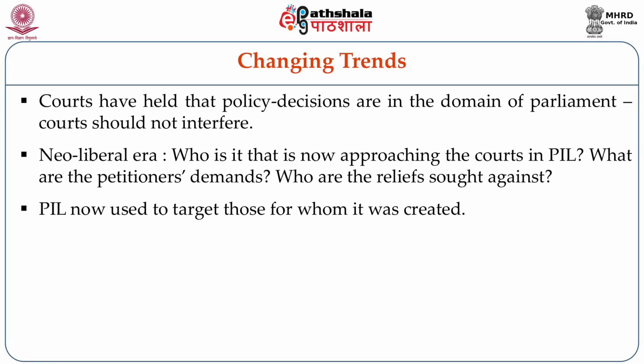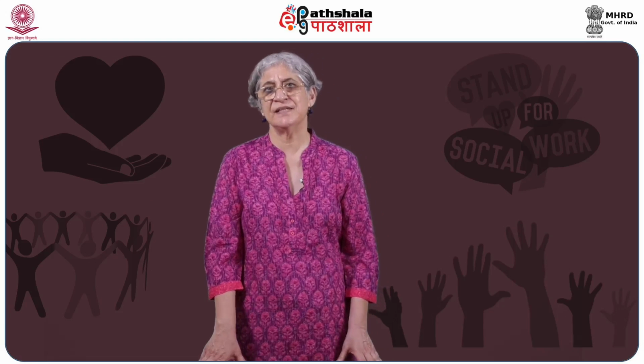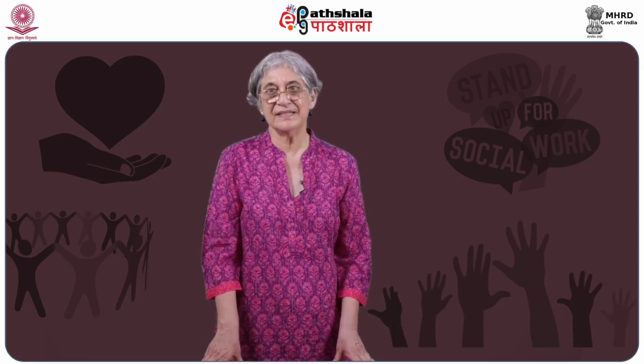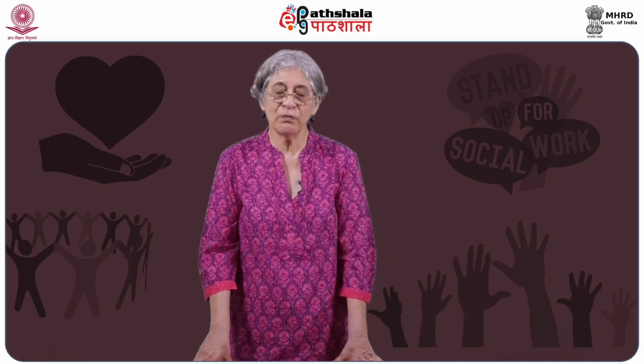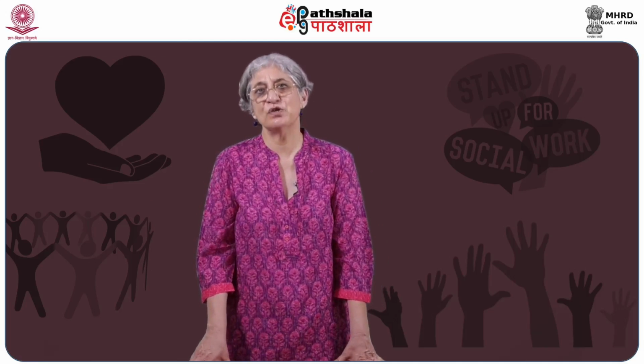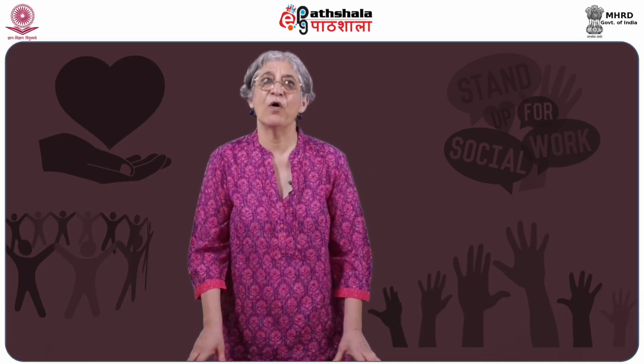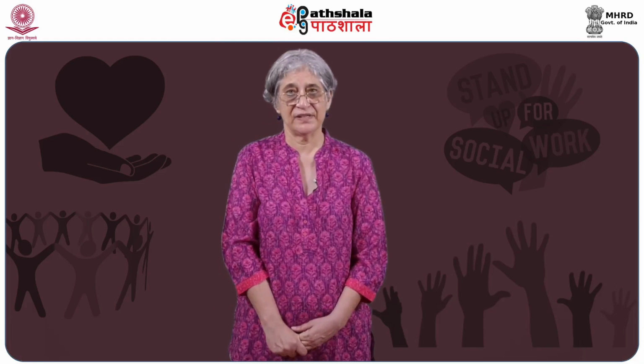Also, pedestrians are targeting hawkers who are eking out a livelihood on the ground that the right to move freely around on the pedestrians on the pavements is being violated. The Supreme Court and the High Courts will have to be very careful to ensure that the rights of the weaker sections are not violated under the name of public interest.